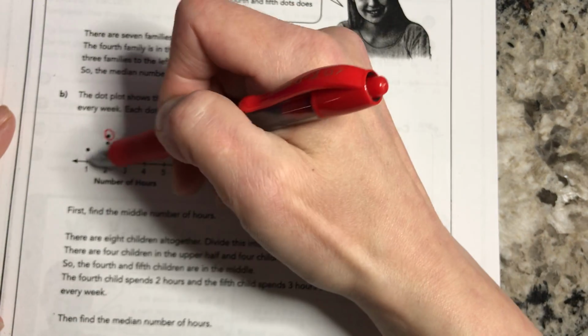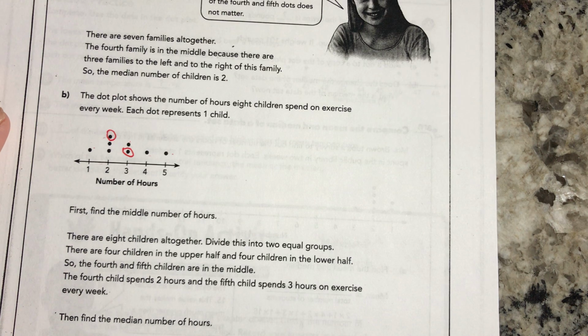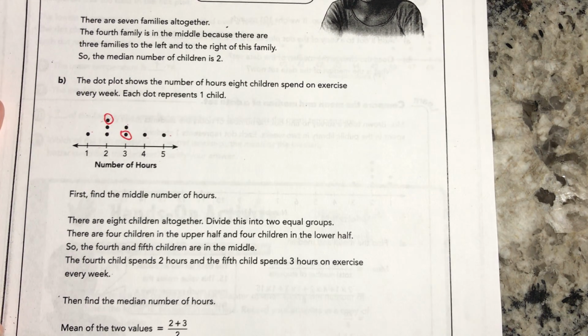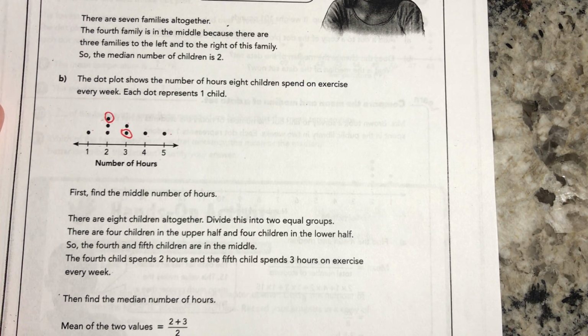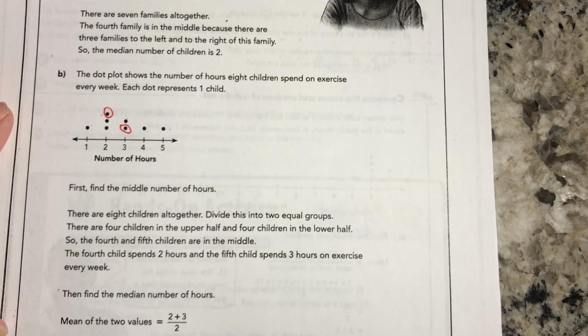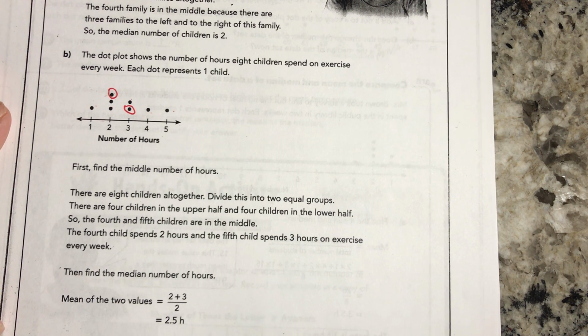So would you say that there are 3 on the left and 3 on the right? These 2 are the middle numbers, right? Okay, so there are 8 children altogether. Divide this into 2 equal groups. There are 4 children in the upper half and 4 children in the lower half. So the 4th and 5th children are in the middle. Would you agree? 4th and 5th children are in the middle? Yes. The 4th child spends 2 hours and the 5th child spends 3 hours on exercise every week.